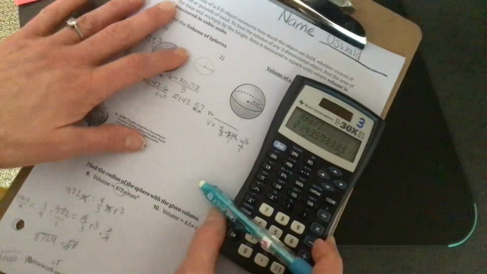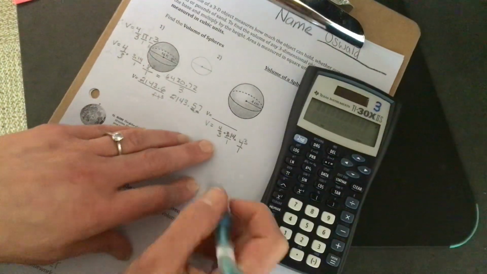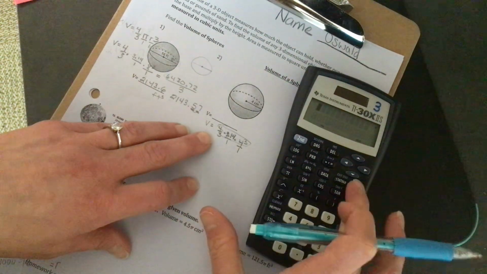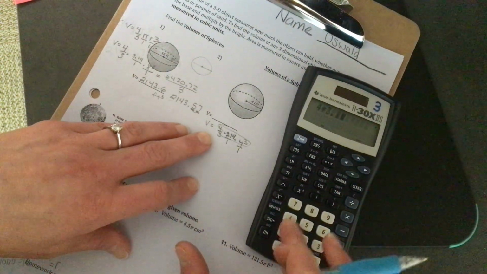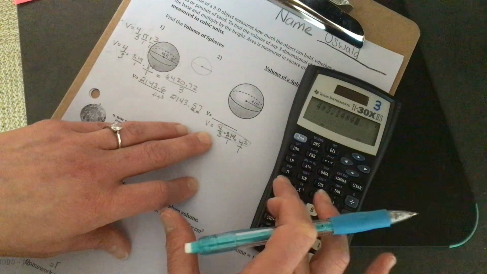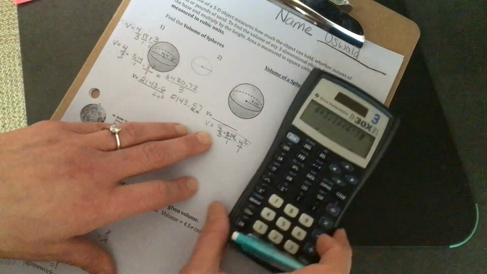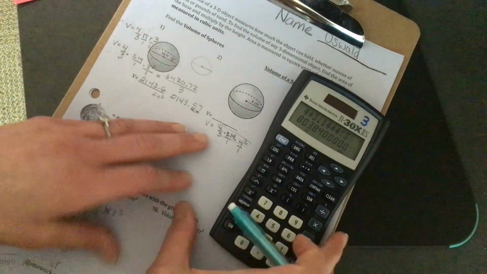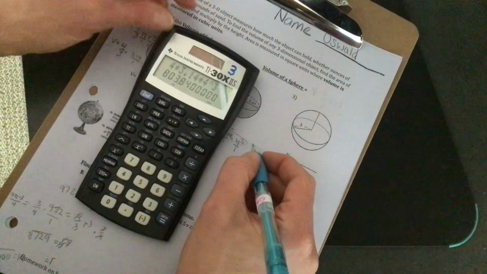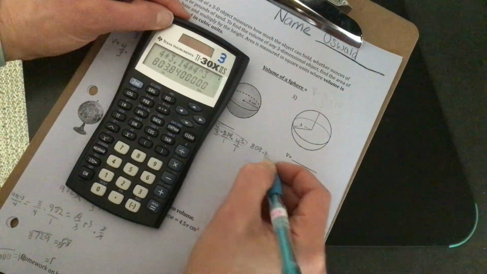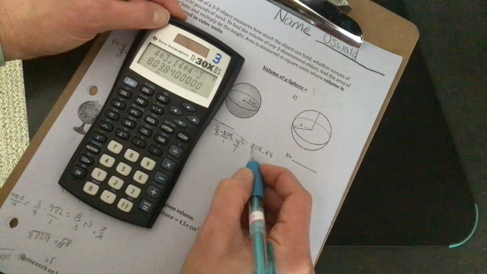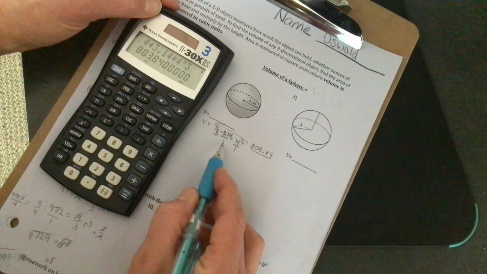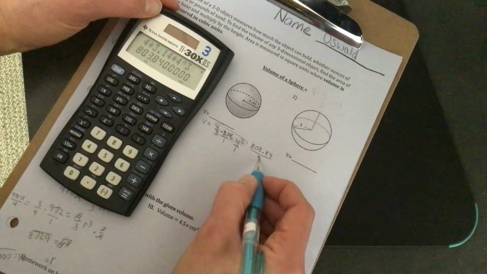In your calculators, we're multiplying everything in the numerator. 4 times 3.14 times 4 to the third power. And that's 803.84. And remember now the denominator. 3 times 1 times 1 is 3.